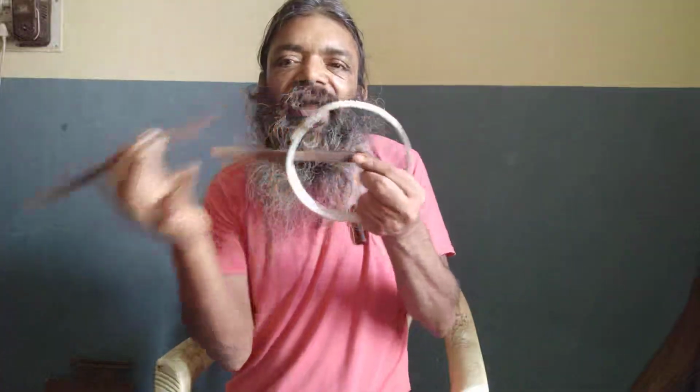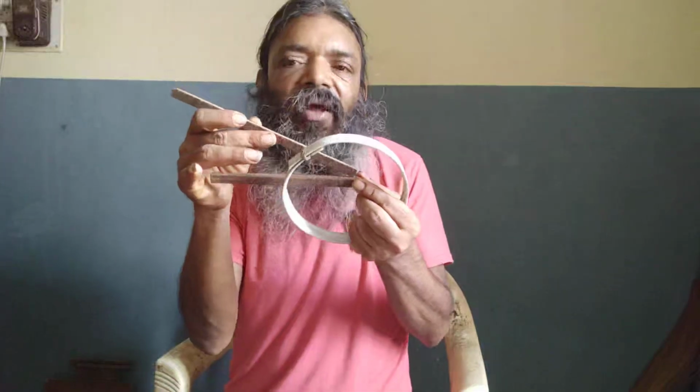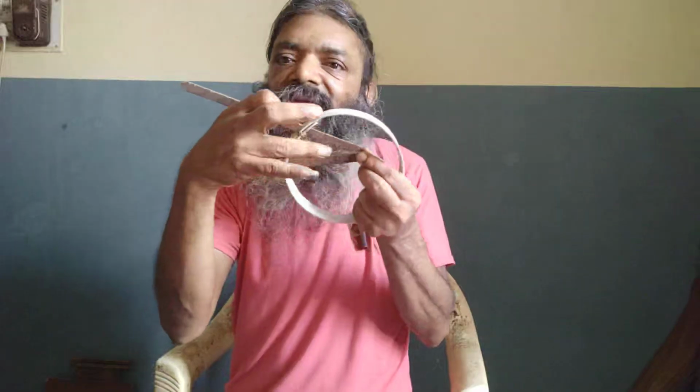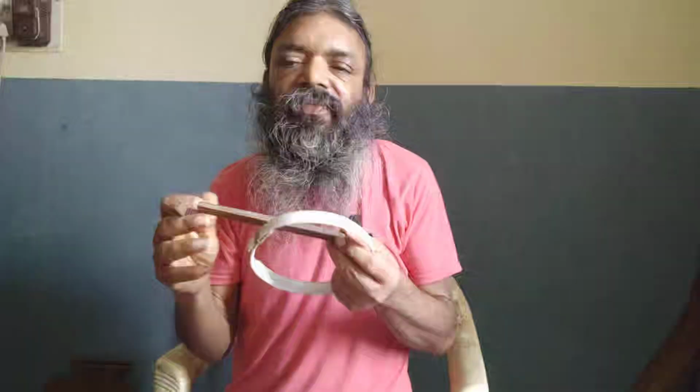Now let's keep moving it. So consider this radius is at the x-axis, and I moved delta theta 1. Then what is the area of this triangle? This triangle area is 1 by 2 r square delta theta 1.